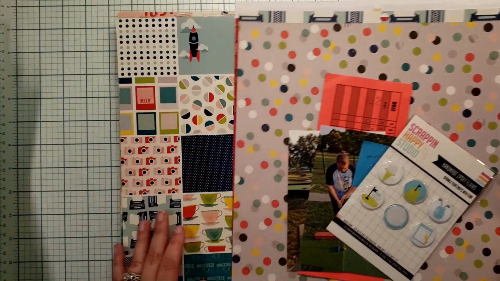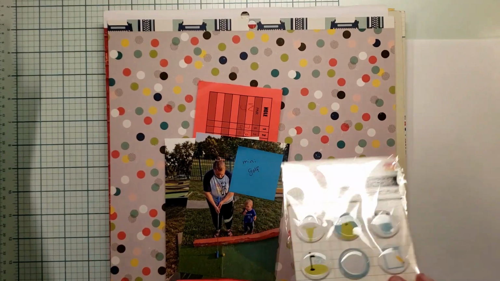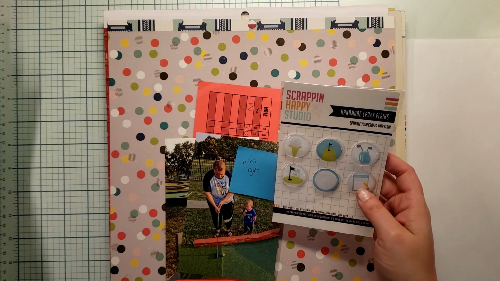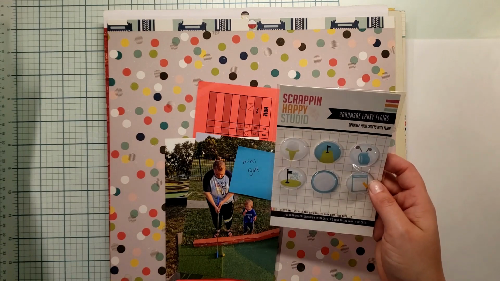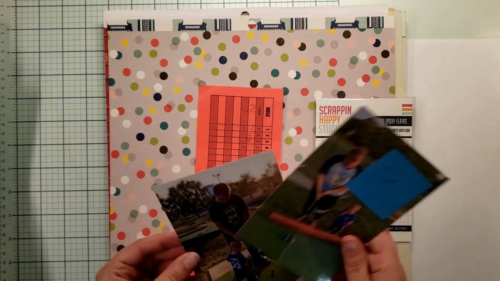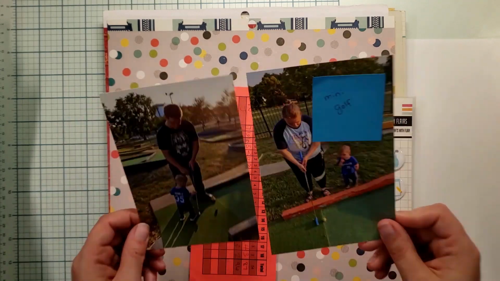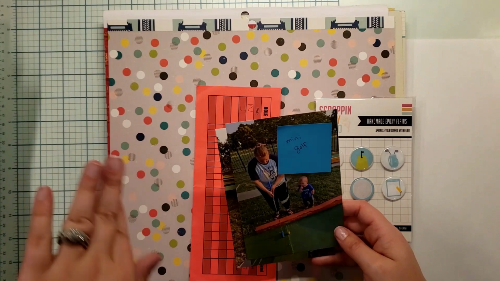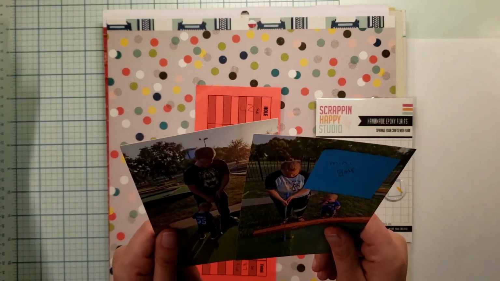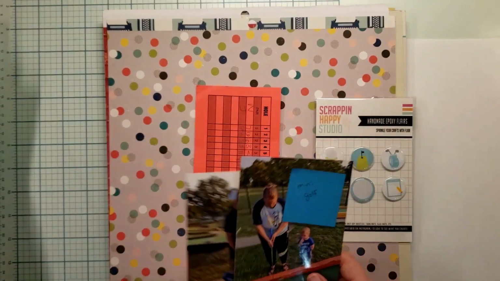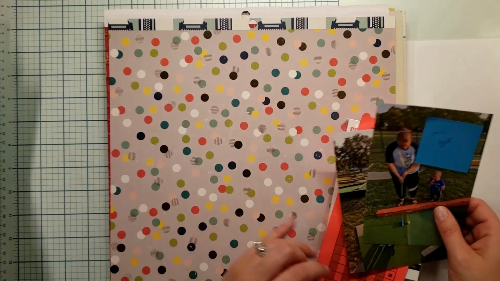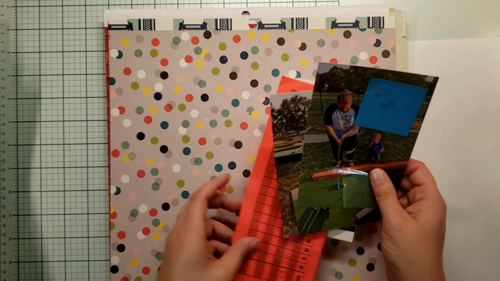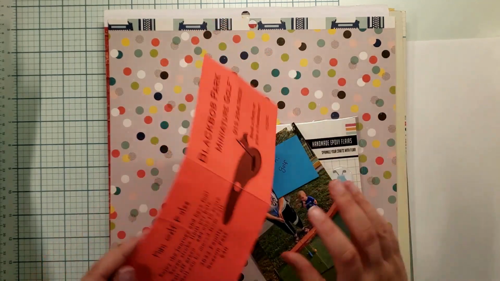Okay, I think this is the last one. Yep. And I have some happy mail that I got in the mail from Scrap and Happy Studio. We are going on a mini golf adventure, and just so happens I have mini golf photos. All the other ones are kind of a stretch for the theme, but I have mini golf photos. Yes! So, I picked this because circles remind me of golf balls, gray background, perfect. This is literally our scoreboard.